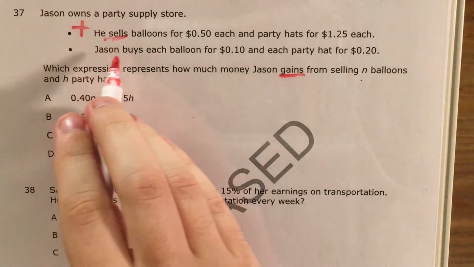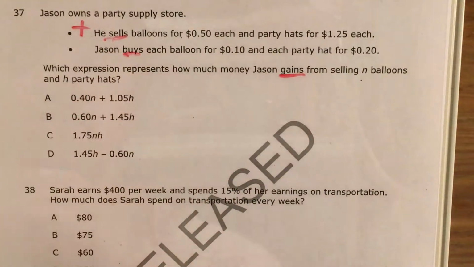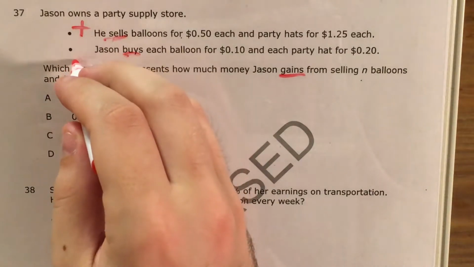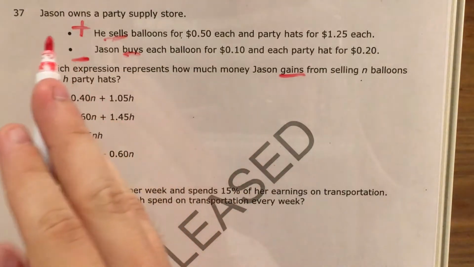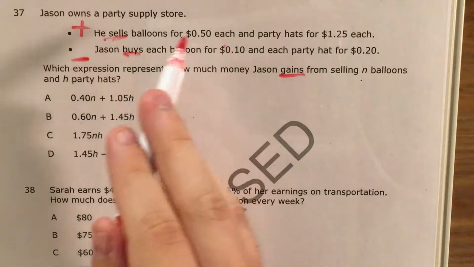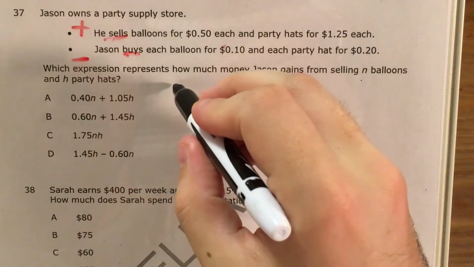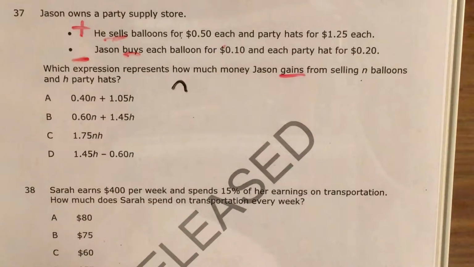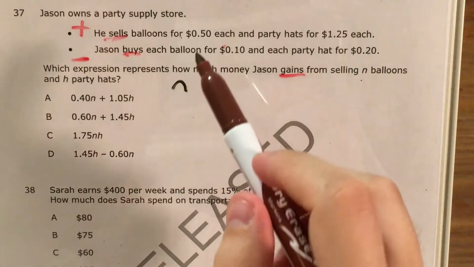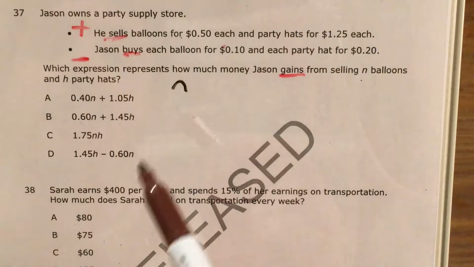And then down here it says Jason buys, so if he buys balloons, then he's spending money. If he buys party hats, he's spending money. So that tells me that he is losing 10 cents per balloon and 20 cents per party hat. Now at this point, I just want to go ahead and put my information together. If I'm looking at balloons, then I want to know how much he's getting and how much he's spending.